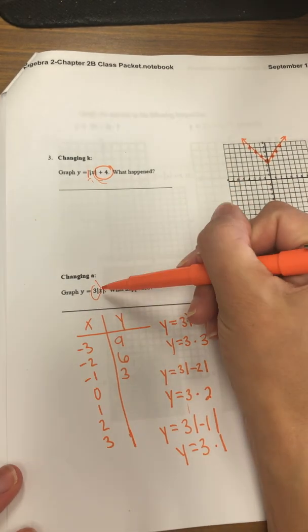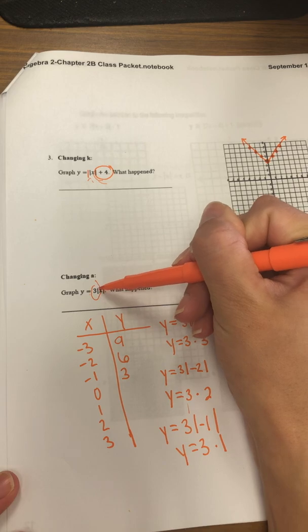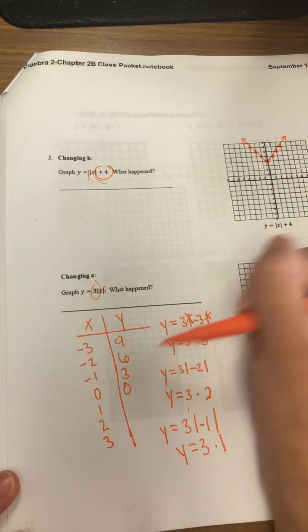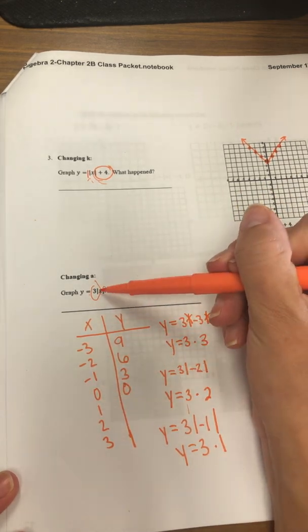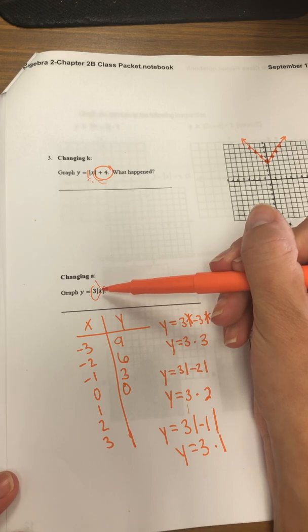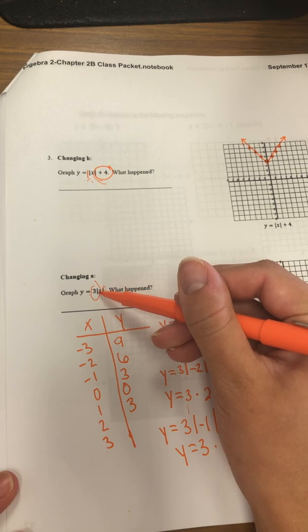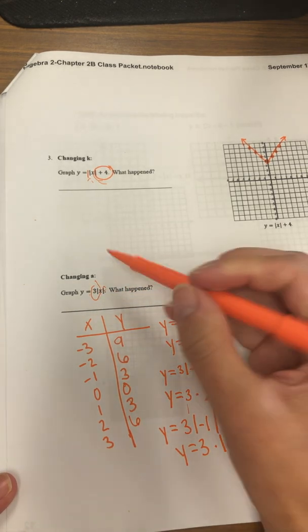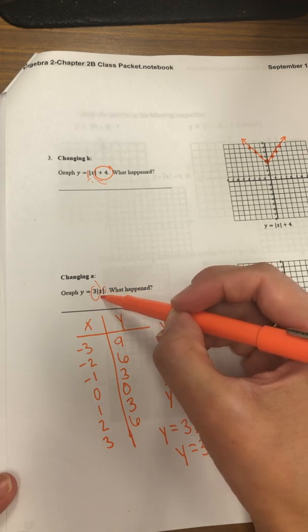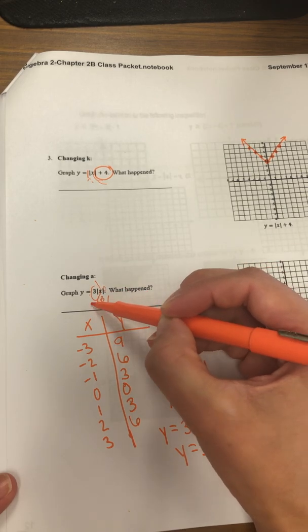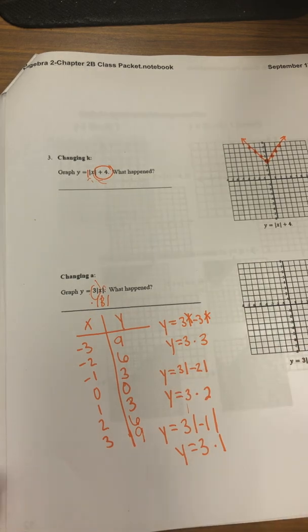So the next one, if I plug in 0 for x, the absolute value of 0 is 0, times 3 is still 0. Plugging in a 1, the absolute value of 1 is 1, times 3 is 3. Plugging in 2, the absolute value of 2 is still +2, times 3 is 6. Plugging in a 3, the absolute value of 3 is still 3, times 3 gives you +9.